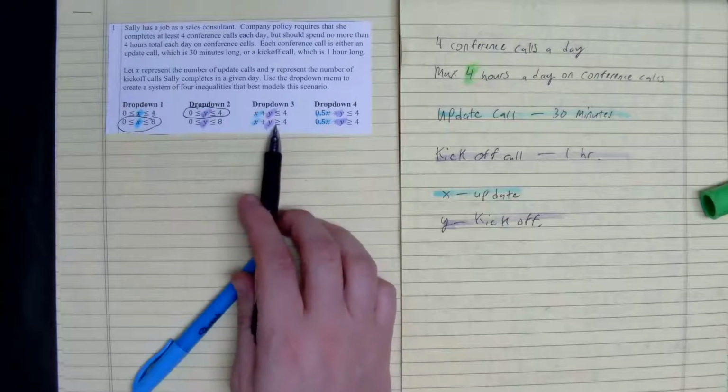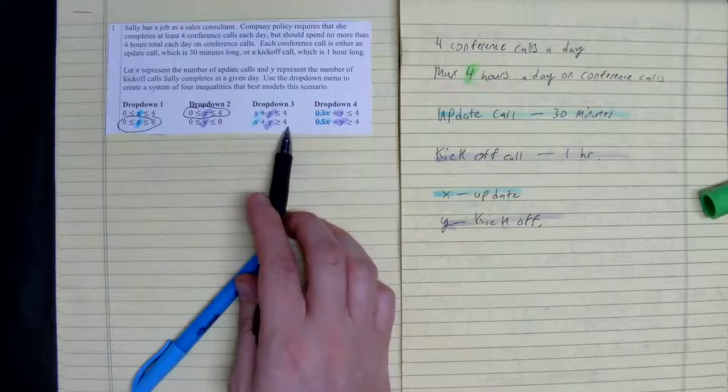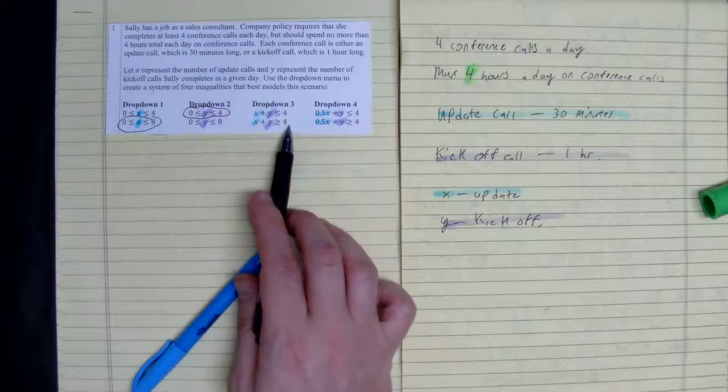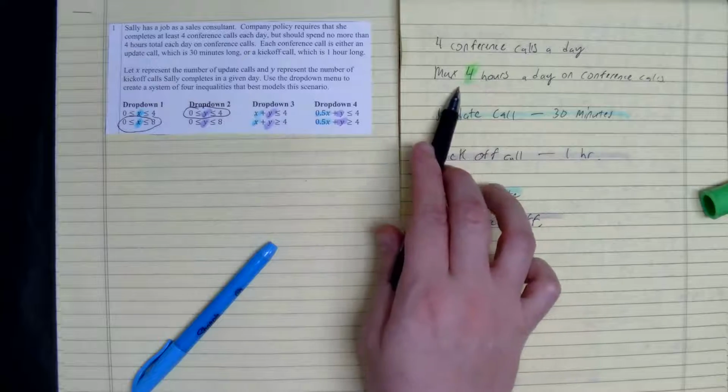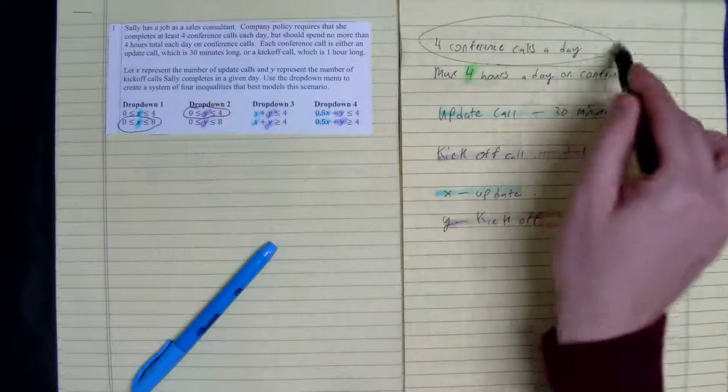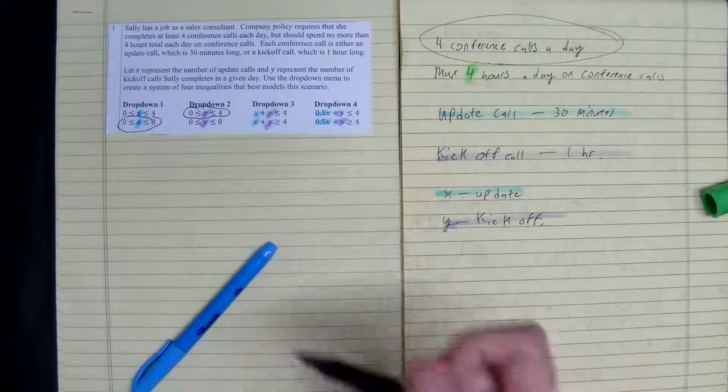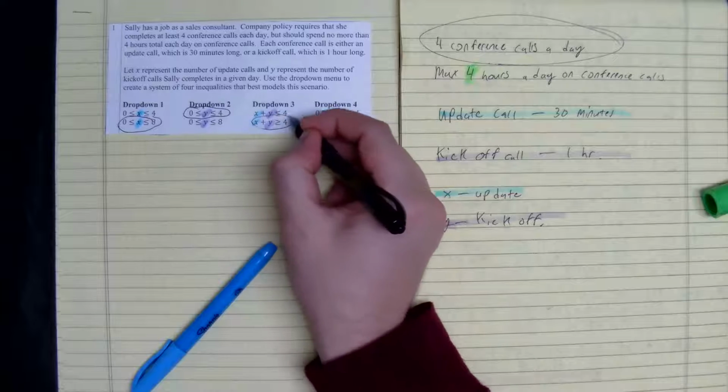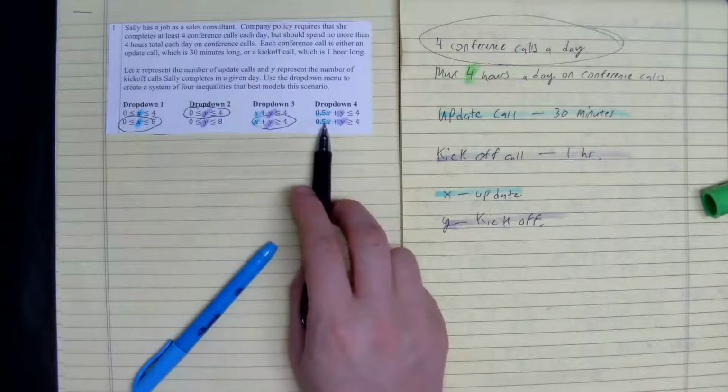Right here, X plus Y is greater than or equal to 4. What does that mean? That means the number of calls has to be greater than, because she has to make at least 4 conference calls a day, at least. But it could be equal to it. And so what is our last one going to be?